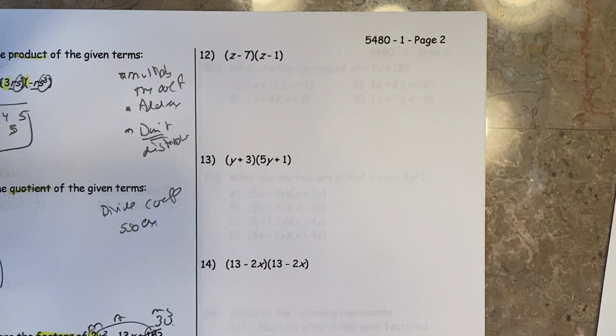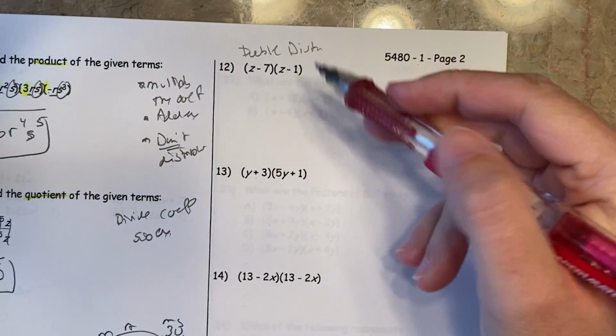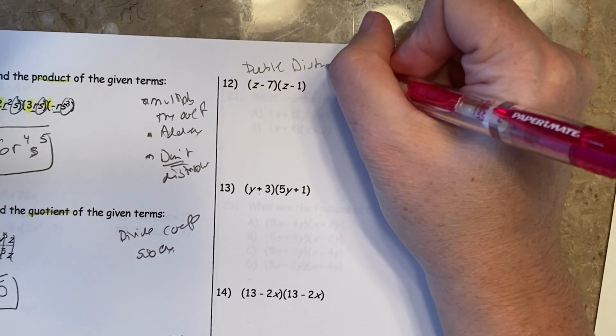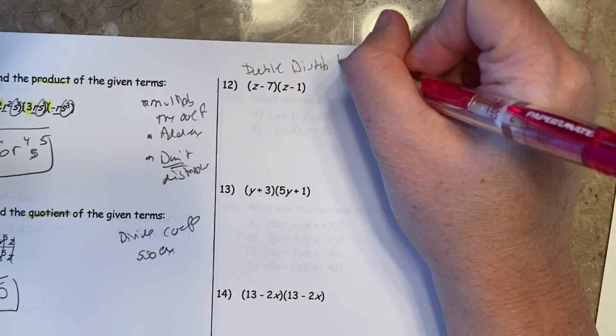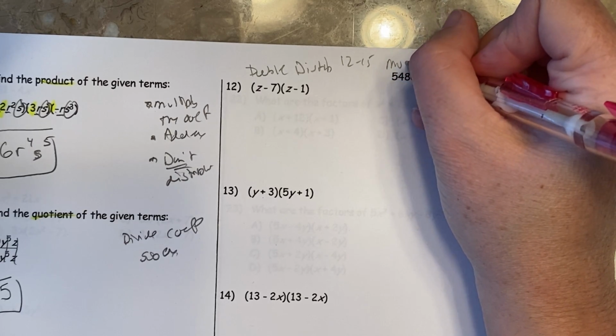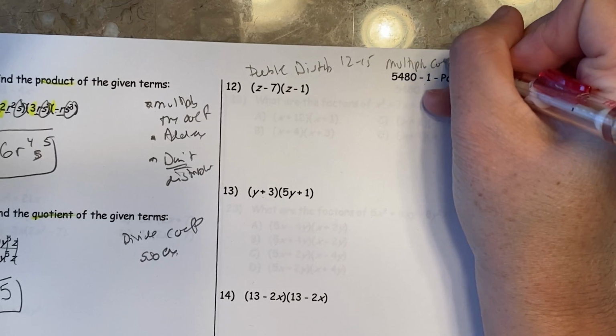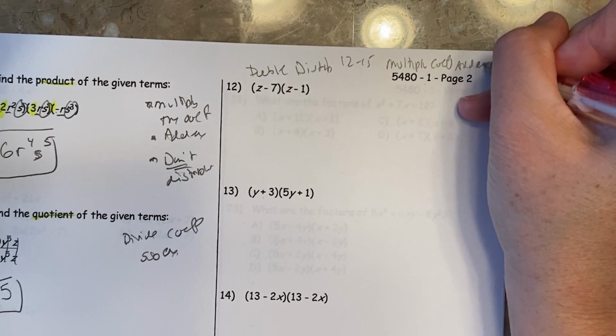All right, so these are all double distributes. I think the next four of them. Okay, so all double distributes. That's for 12 to 15, and that's really essentially just multiplying. You're just multiplying four times, I guess, technically. So multiply the coefficients, and then add the exponents.